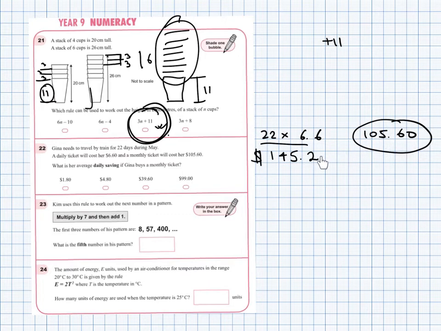So what's the difference? How do we find the difference? We take away, don't we? 145.20 take away 156.60. So the difference is going to be what? Okay, 6 and 1 is going to be 9, 3. It does look like $39.60.